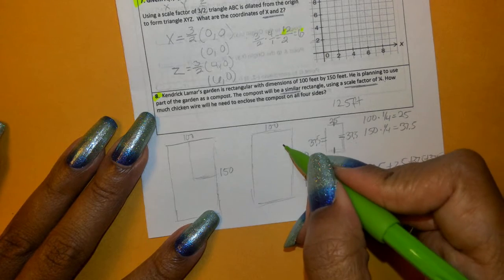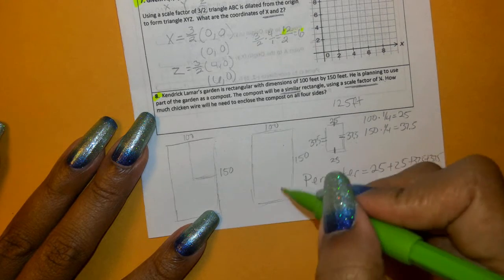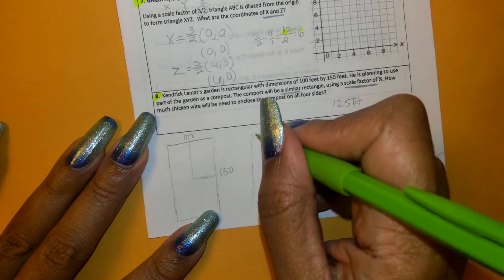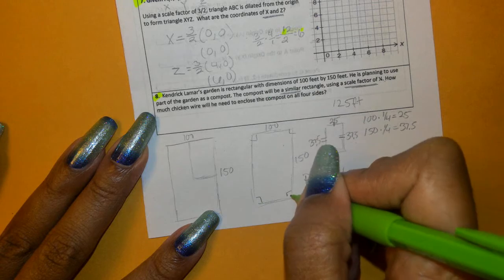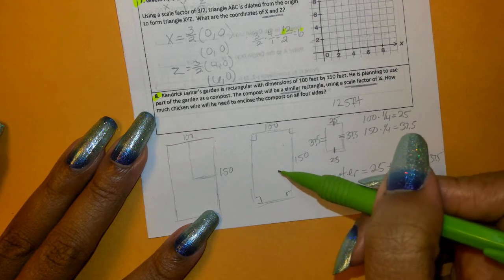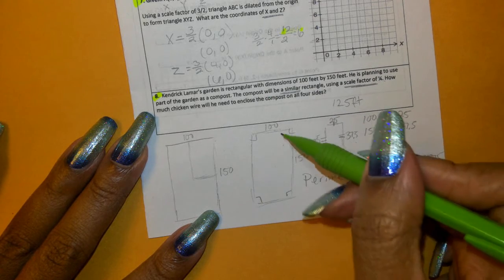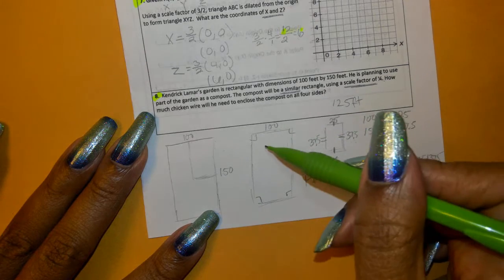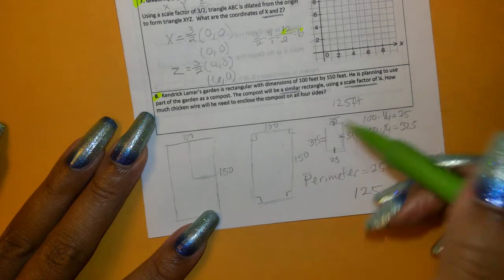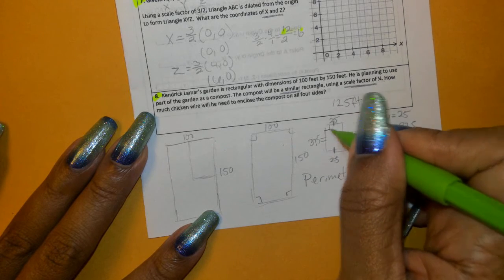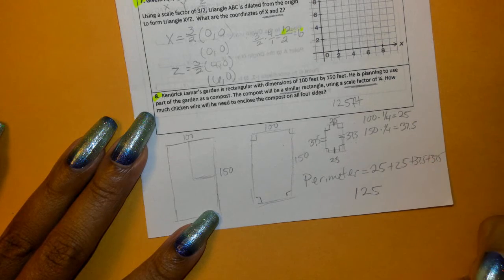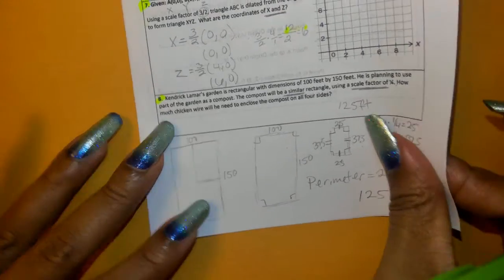Y'all, we all know the rules of a rectangle. All 4 of the angles are 90 degrees. And we know from our previous statement, I'm just adding this in, y'all, if they're similar to one another, we know that the sides are going to be proportional, but the angles are going to be congruent. So even when we drop this down to this baby rectangle, it's still a rectangle. So those angle measurements are still 90 degrees. Thank you for listening to my TED Talk.